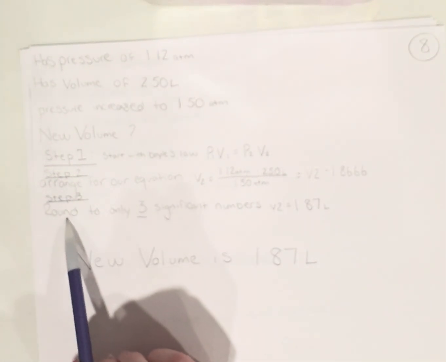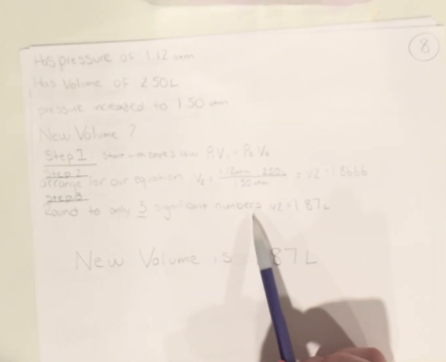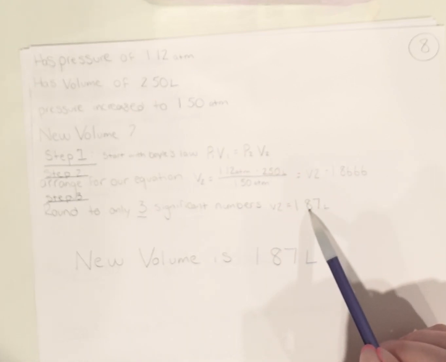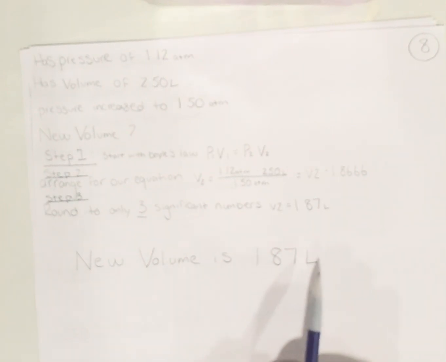For step 3, we don't want this big number right here, so we're going to round to 3 significant numbers only, giving us V2 equals 1.87 L. The new volume being 1.87.